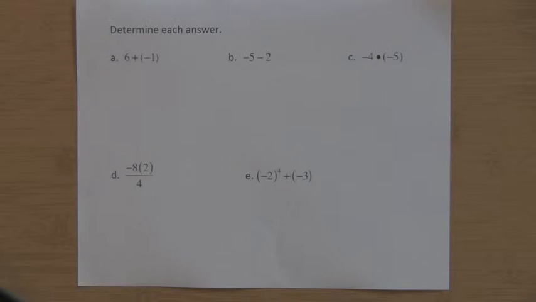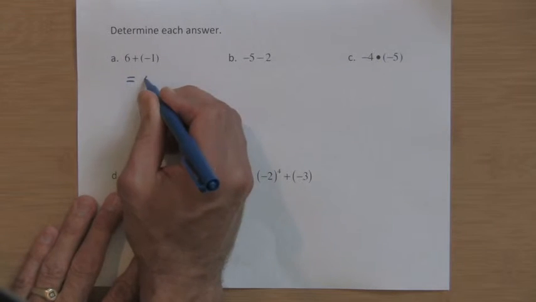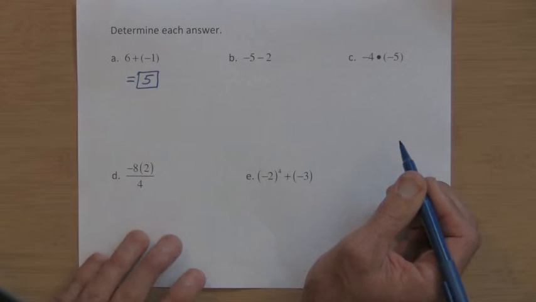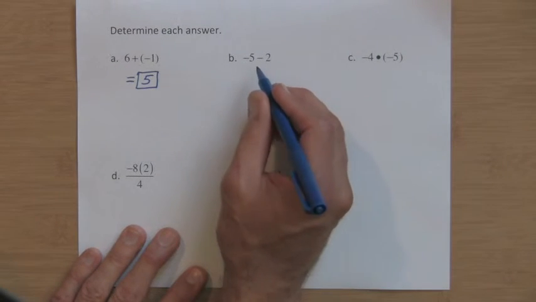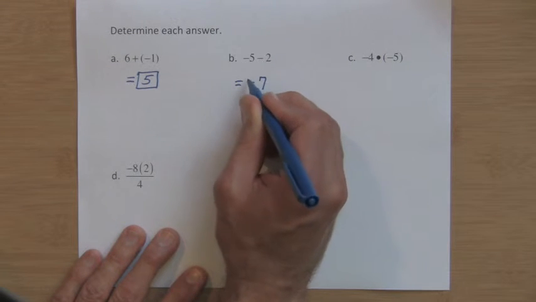All right, hopefully you have answers for these 5. Here we go. 6 plus a negative 1. More positive than negative, so 6 plus a negative 1 ends up being positive 5. Next, negative 5 minus 2. If you already have 5 negatives and you're going 2 smaller, you end up with a negative 7.